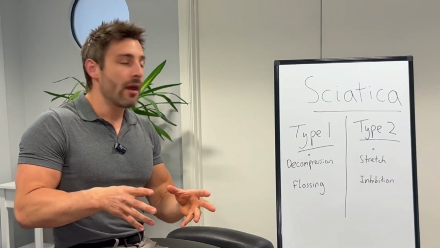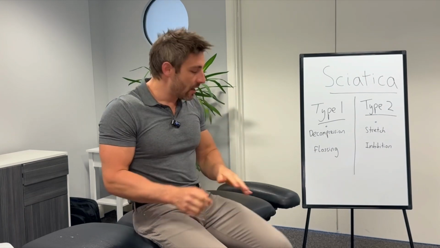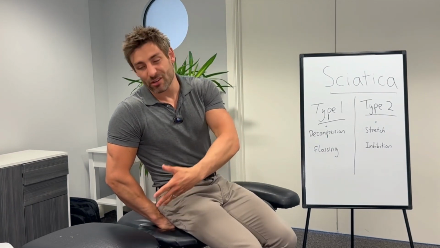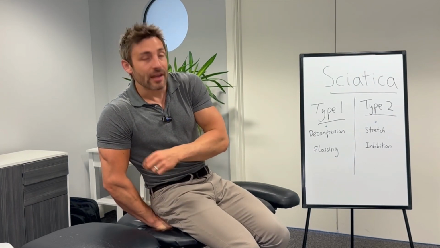Now, inhibition or ischemic compression trigger point therapy basically means getting pressure right into the muscle, and it's going to be very painful, but you hold it there until the pain starts dropping down. So it would look like this. You'd get a ball, you'd place it on the floor, and then you would sit on it. So you'd sit on it on a ball or a chair, and you move around until you find a really sore spot right in that buttock, deep in the buttock area, and you might even feel pain increasing down the leg. You hold that there, and as you hold it there, the pain just starts to ease off.